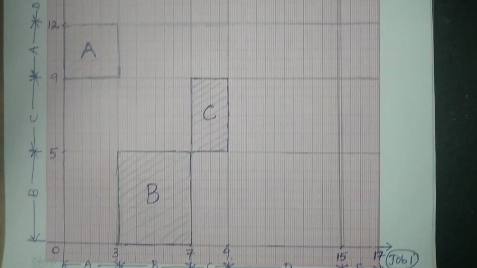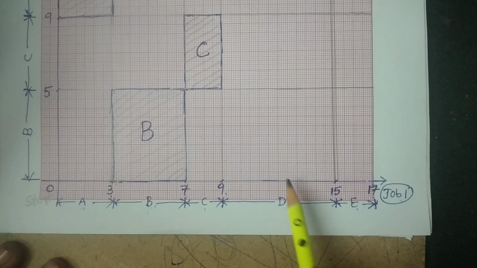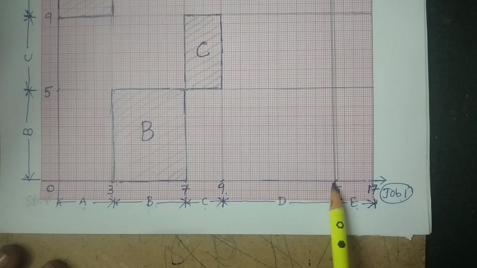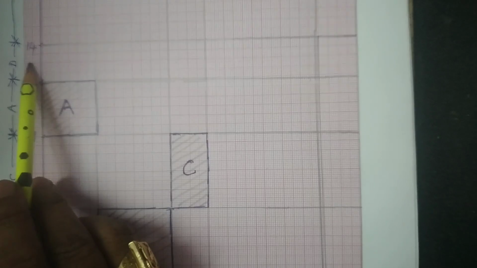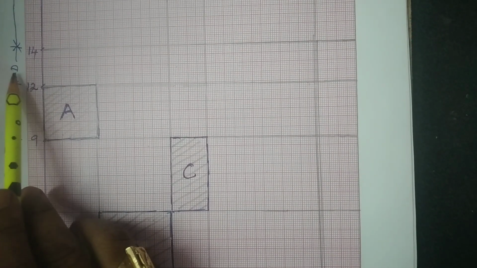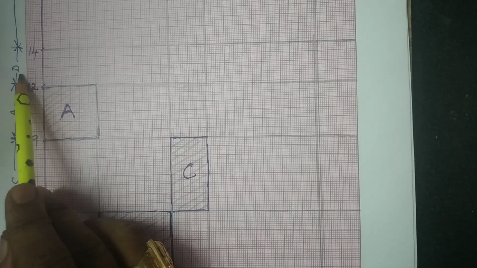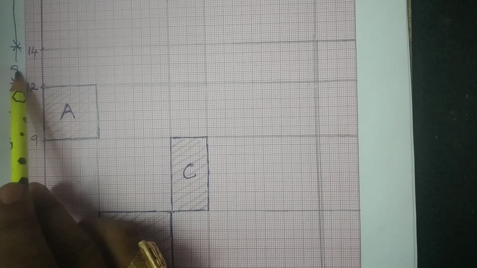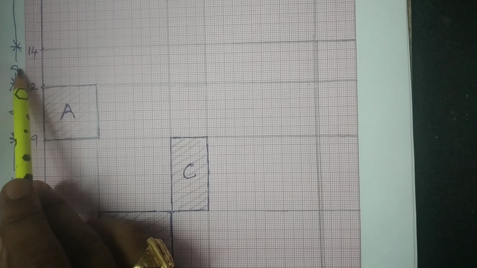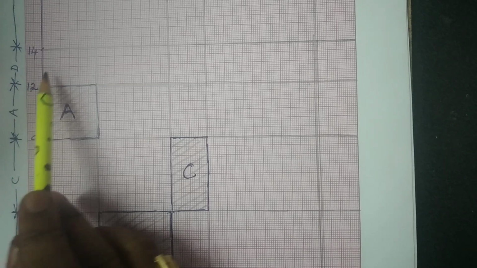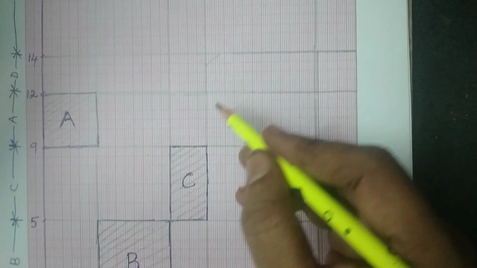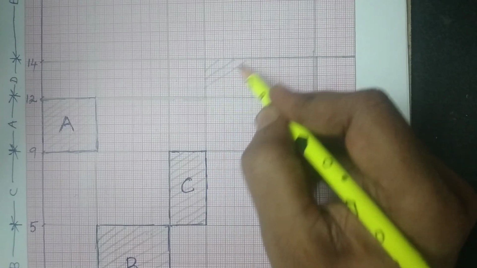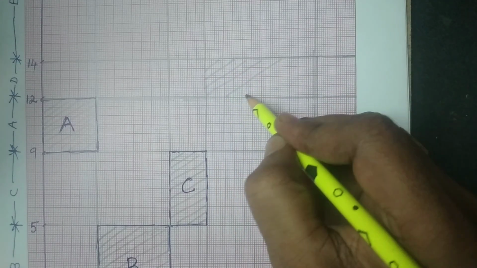And then for D, this is D on the horizontal line, that is job 1, and here we have D on the vertical line, that is job 2. For job 2, the processing time is this for mission D. So therefore the intersection part is this. Clear? Intersection part is this.